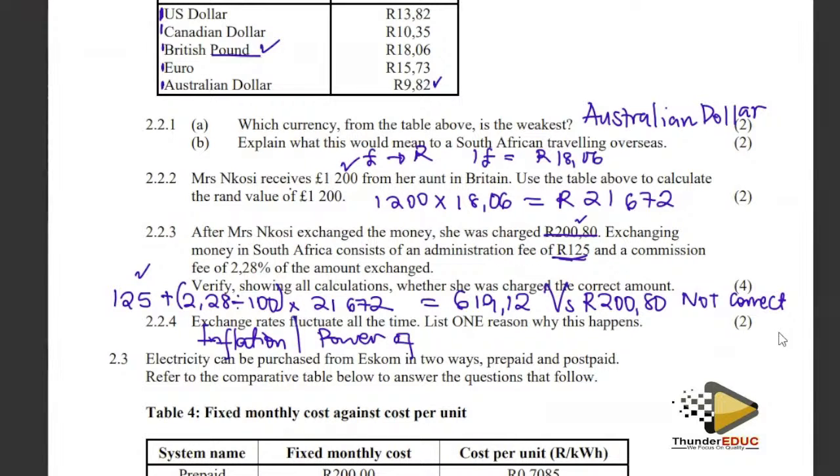So we got the answer as 619 rands 12 cents versus the money that the person was charged. So our conclusion is she was not charged the correct amount.